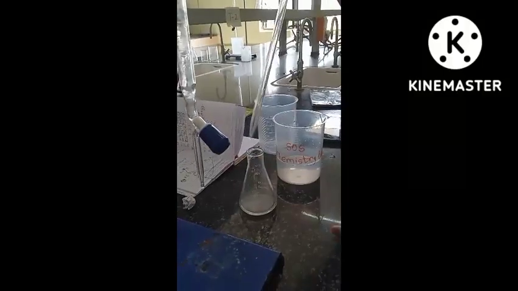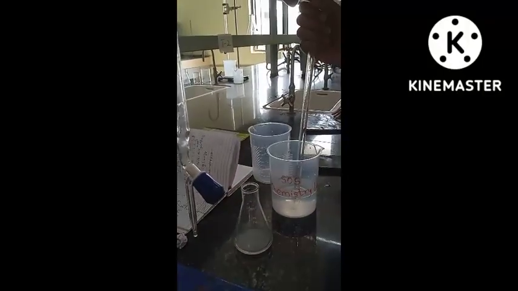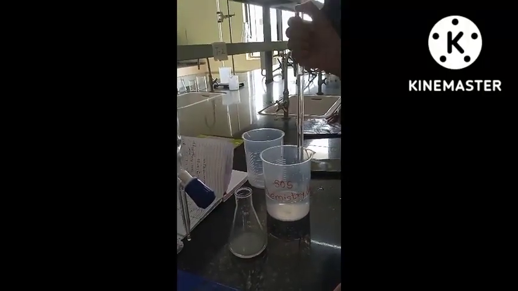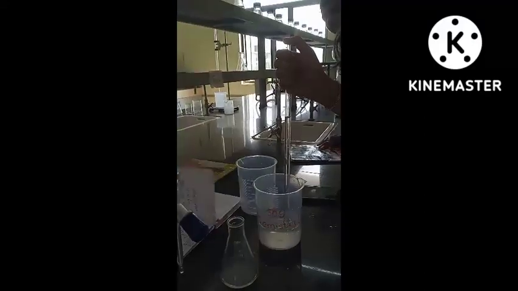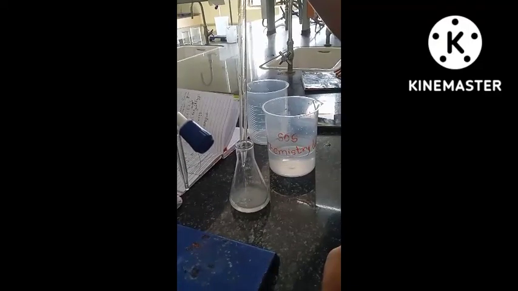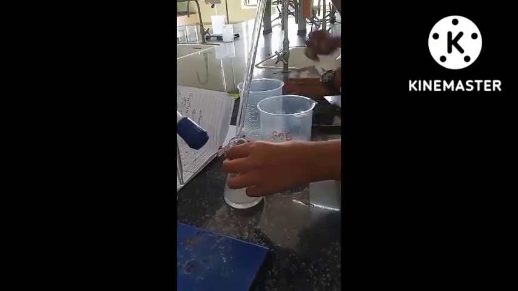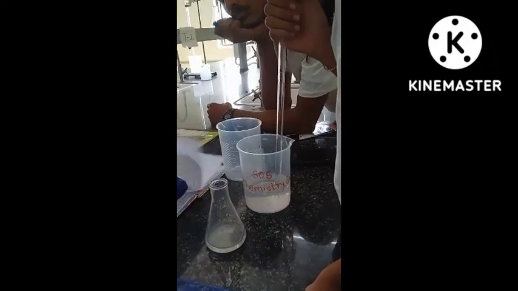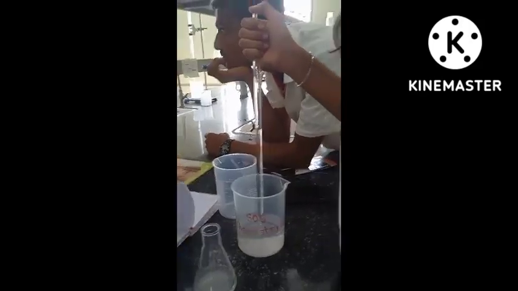So like this we have to do, with the help of a pipette we have to take oxalic acid and keep it in a flask, that is 25 ml. So like this we have to perform until it is 25 ml in a flask.